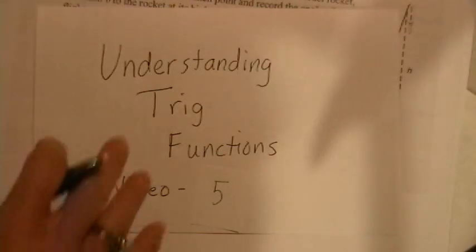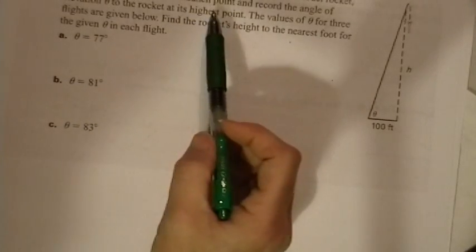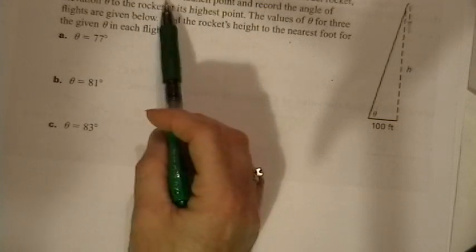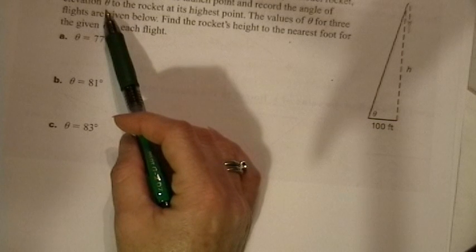With trig functions, so you can see how they're used. This is on model rockets. It says to calculate the height h reached by a model rocket, you move 100 feet from the launch point and record the angle of elevation, which we're going to call theta.